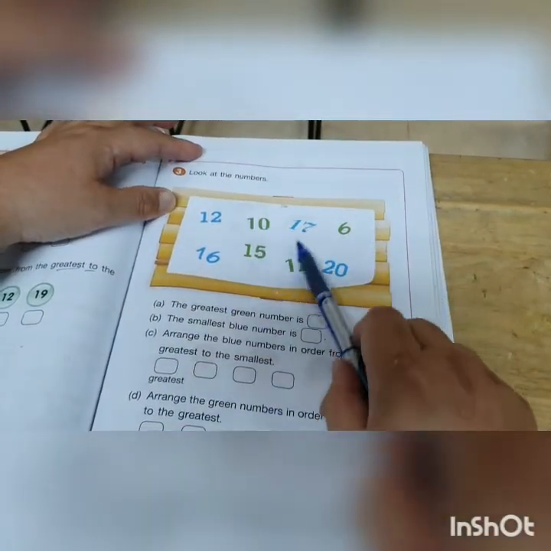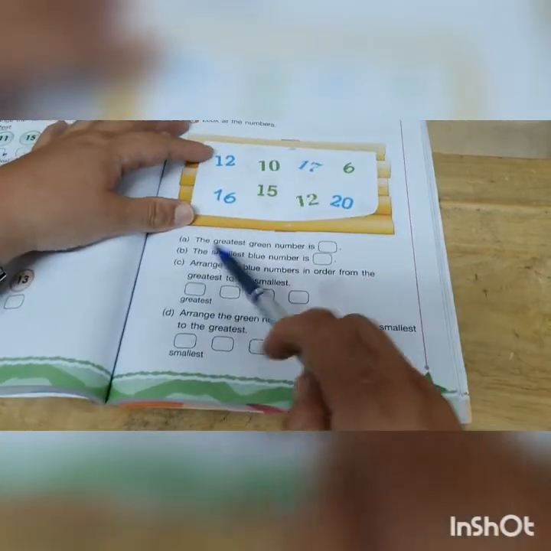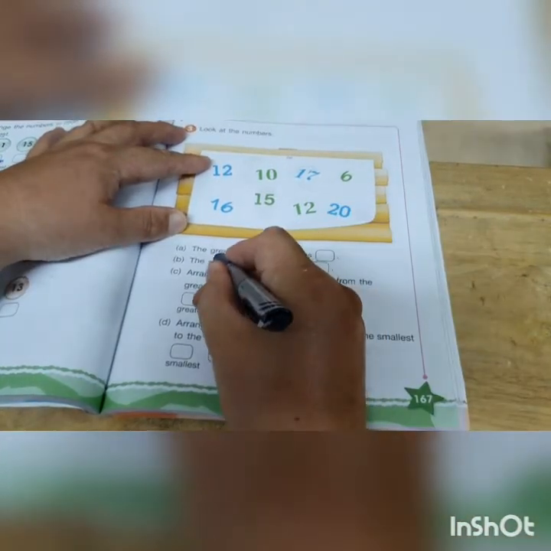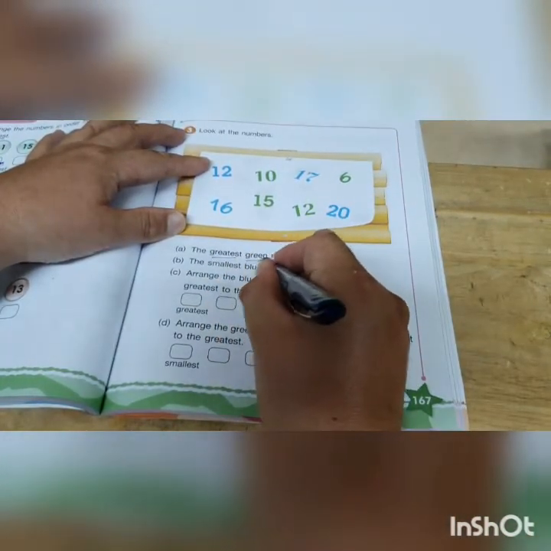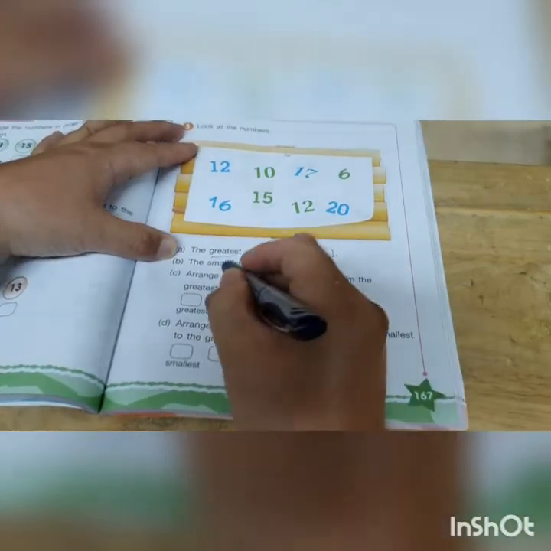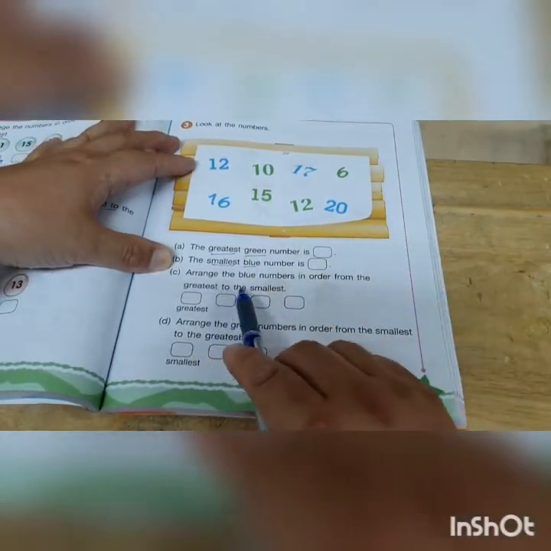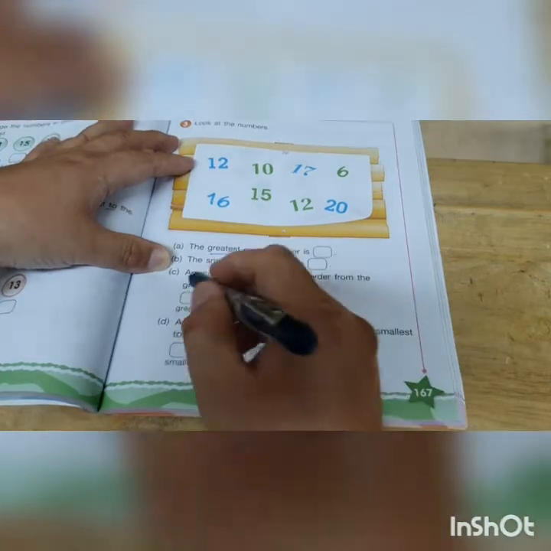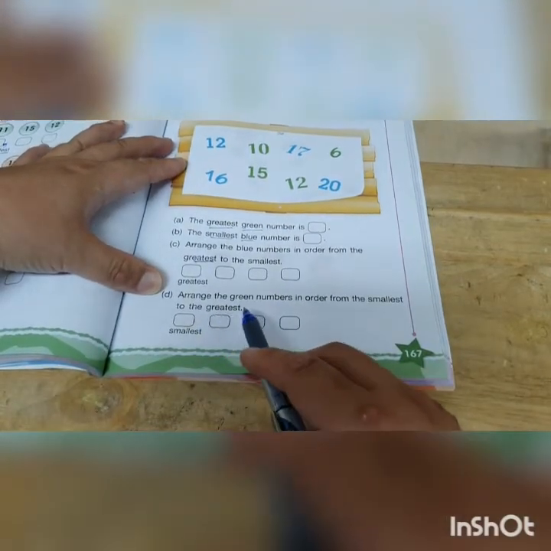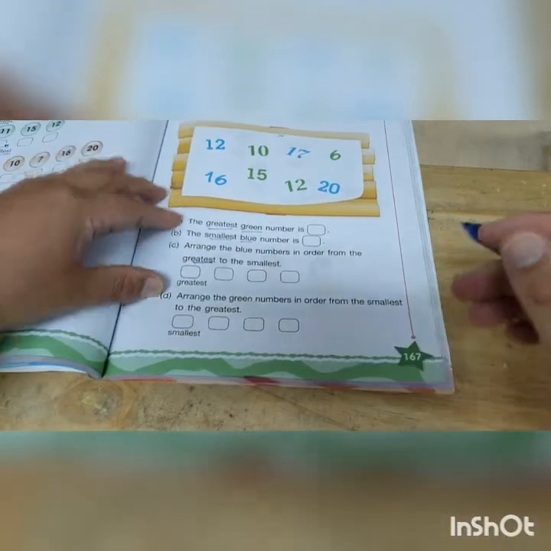Look at the numbers. So you have 1, 2, 3, 4, 6, 8 numbers here. So A, the greatest green number is. So here you need to focus on greatest, biggest, and green. Which is the biggest green number? And then B, smallest blue number is. C, arrange the blue numbers in order from the greatest to the smallest. D, arrange the green numbers in order from the smallest to the greatest. Alright?